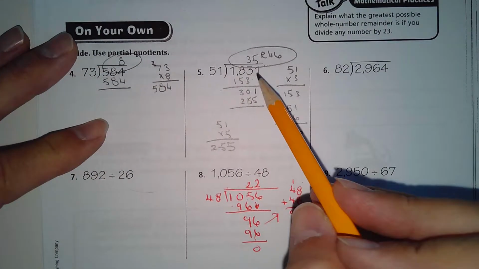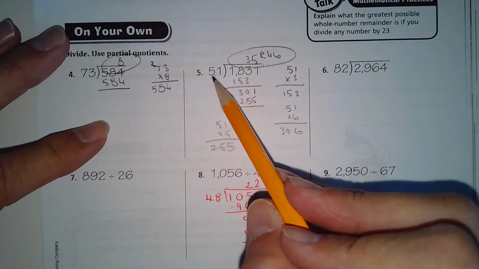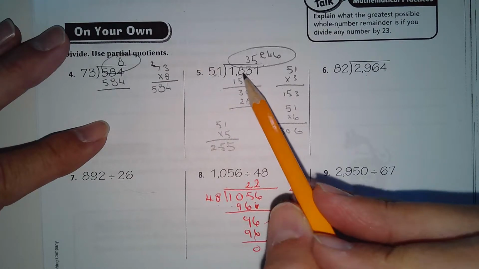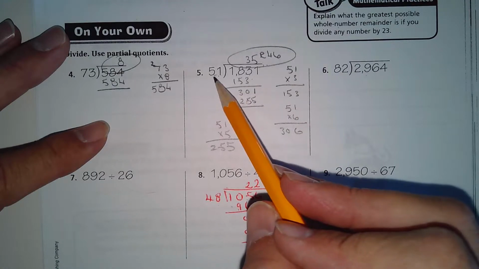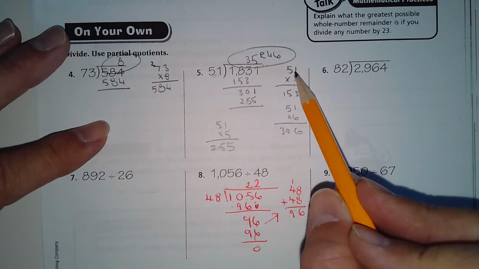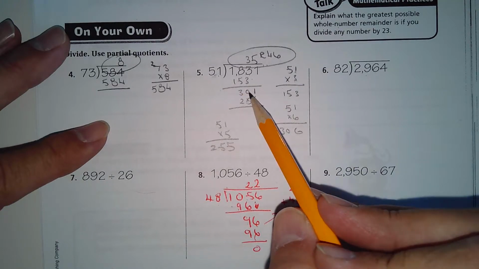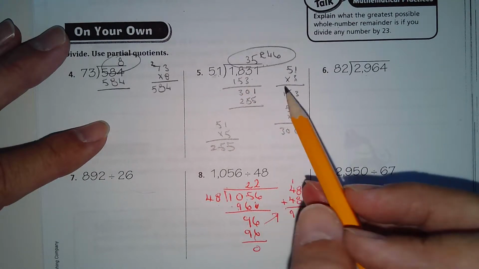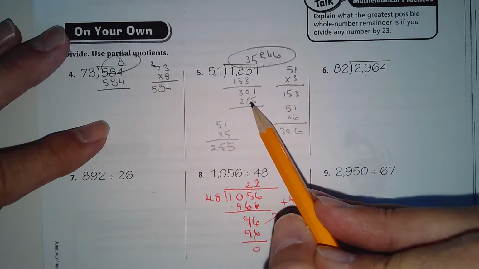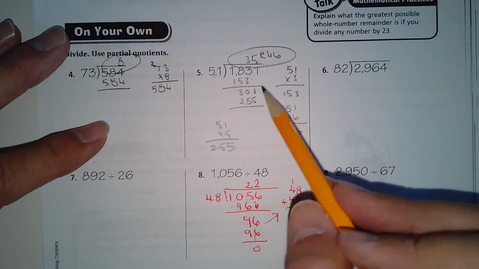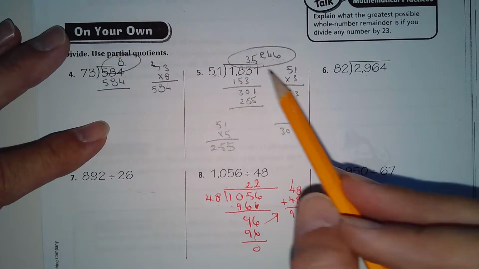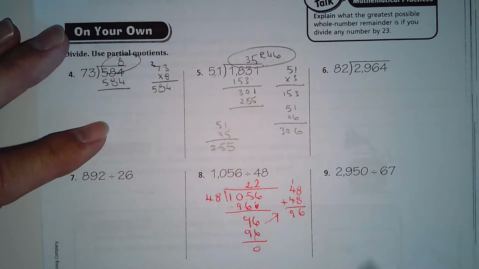So 5, I just rounded this to 50, and I looked at this as 180. Well, I knew 5 would go into 18 3 times, so I multiplied 3 by 51, got 153, subtracted it, and then had 255 from 301, and ended up with 35 times with a remainder of 46. So that's the answer to number 5.